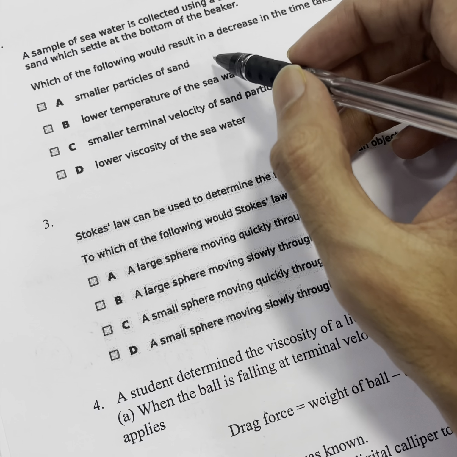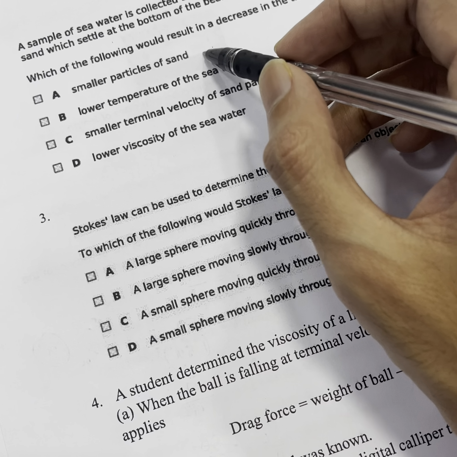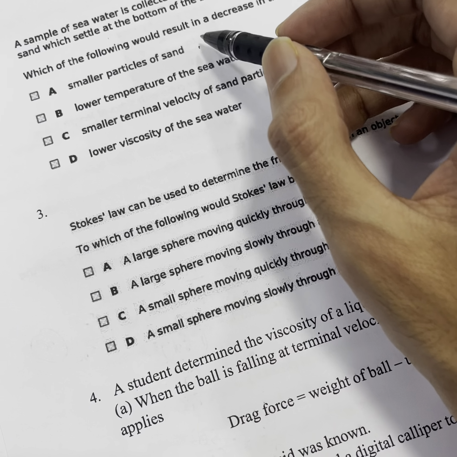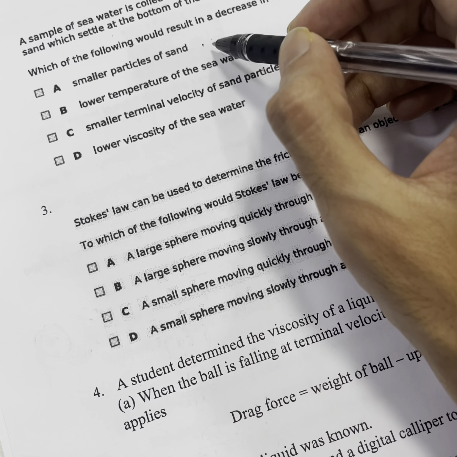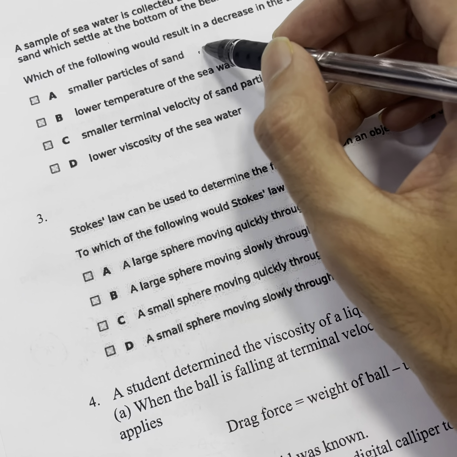The first option is smaller particles of sand. Whenever the particles of sand are smaller, then the downward force will be small. So it is actually resulting in increasing the time taken to settle down. So this one is wrong.